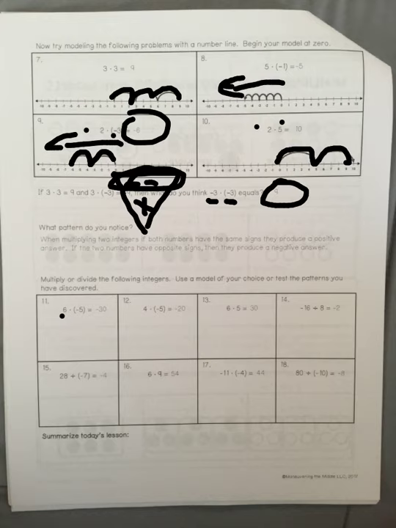Positive 6 times negative 5. Positive times a negative is a negative. 6 times 5 is 30, negative 30. 4 times negative 5, again, I have a negative number. 4 times 5 is 20, but it's negative 20. 6 times 5 is 30. They're both positive, so it's just a positive.